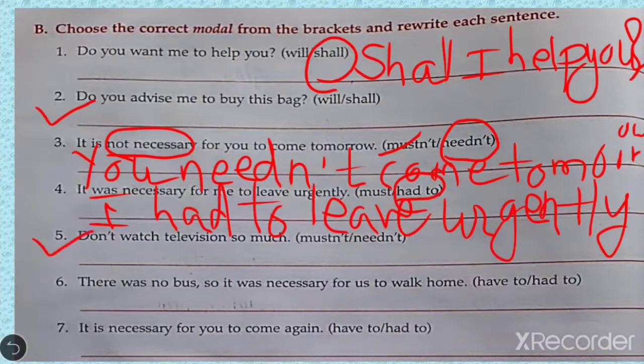There was no bus, so it was necessary for us to walk home. In the bracket, given is have to or had to. Now the sentence is in the past form, was, so definitely here also had to will come.